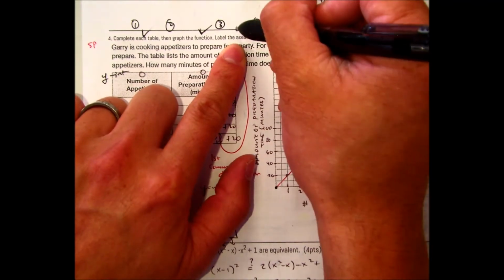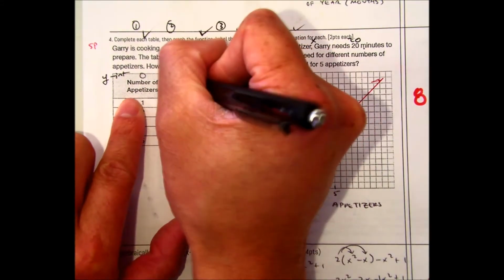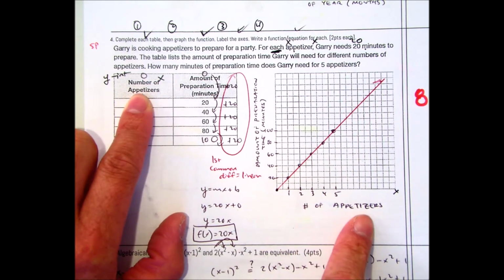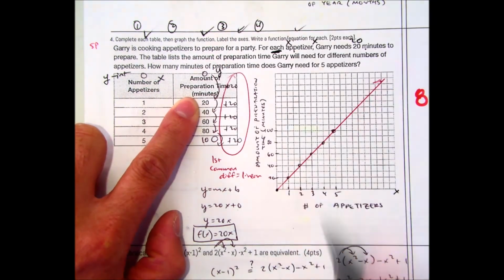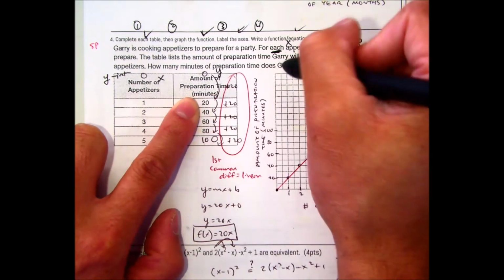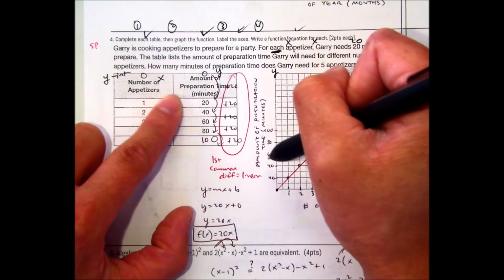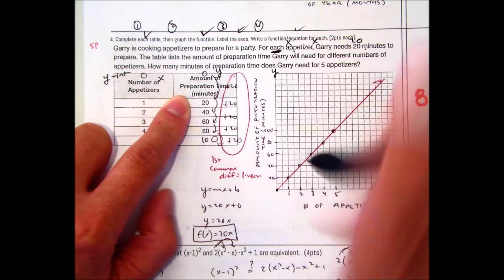Third thing was to label the axes. So again, this is the x. You're writing number of appetizers, and this is the y coordinates. It's alphabetical, right? This is the y. Y is the vertical. Amount of preparation time. Don't forget the minutes. Okay? That was the third thing.